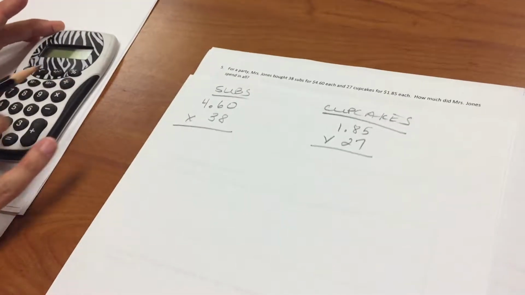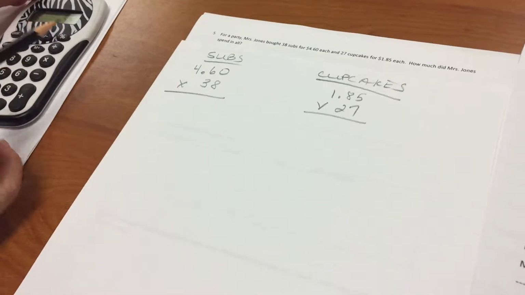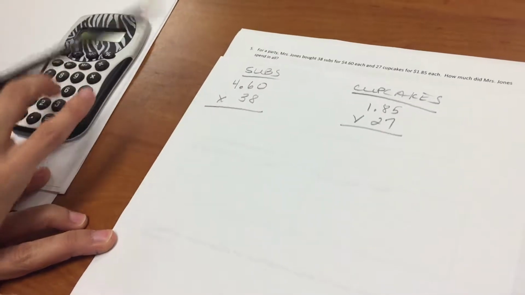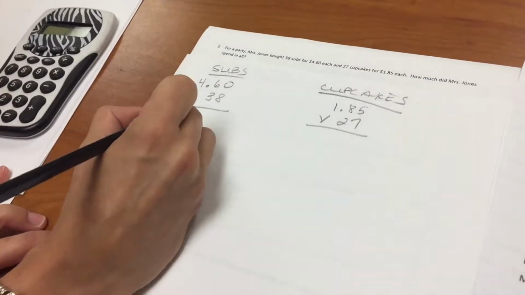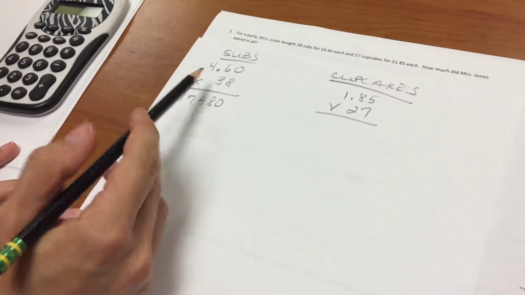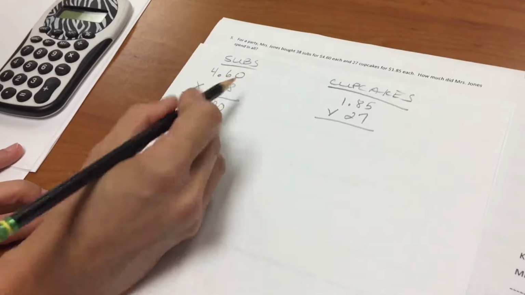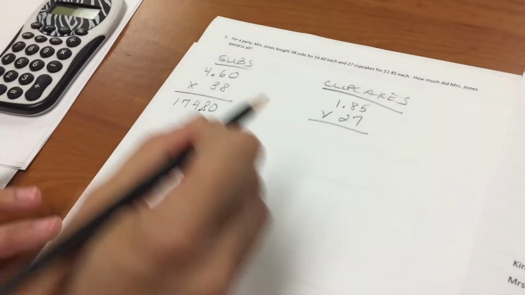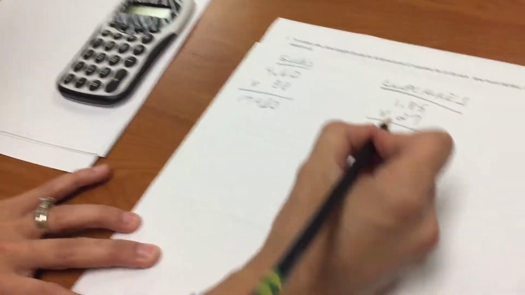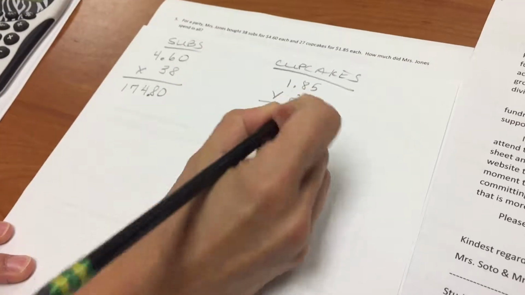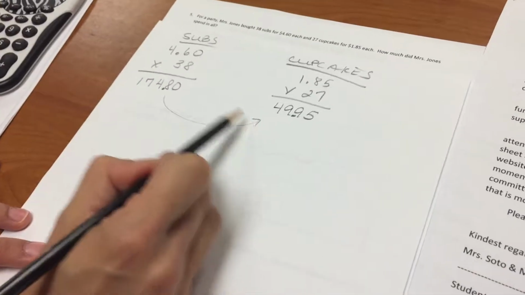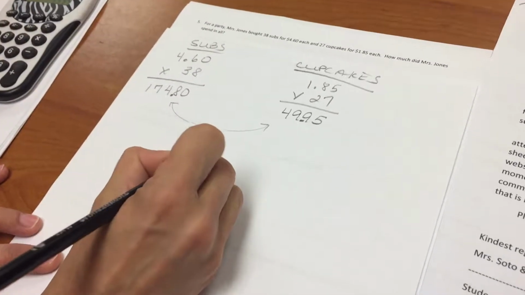I'm going to go ahead and do it. What I told them with this is to ignore the decimal and multiply it the normal way. So 460 times 38, after they do all the work, they'll get 17,480. And now when they're done, they're going to go plug in the decimal. Since there's two numbers behind the decimal, you will have two numbers behind the decimal. Same thing over here. 185 times 27 is going to give them 4,995. There's two numbers behind the decimal, so there's two numbers behind the decimal. And since they want to know how much she spent in all, you're going to add those two numbers.